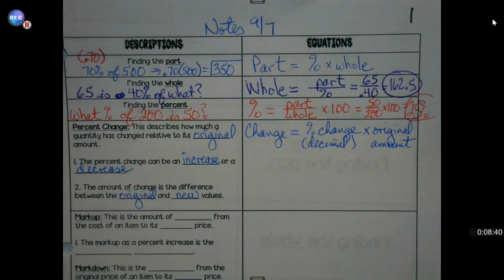So you're like, okay, so what could something like that look like? Well, let's see. So let's say I know something changed.